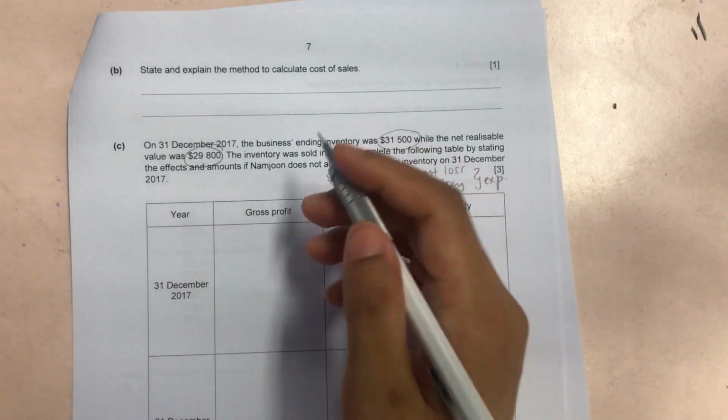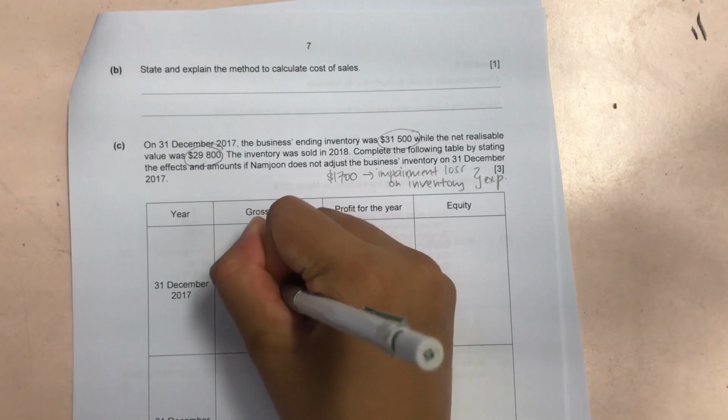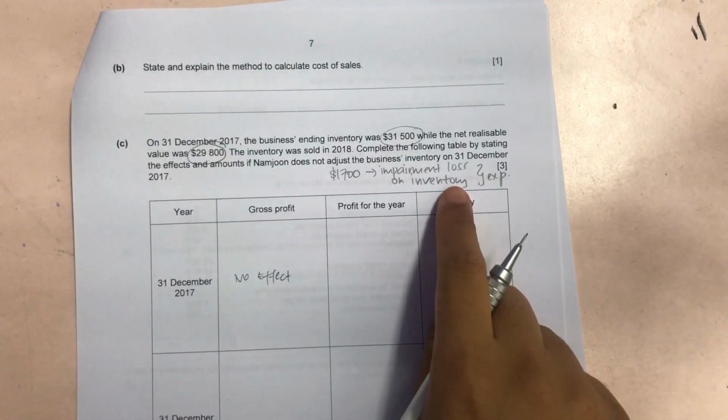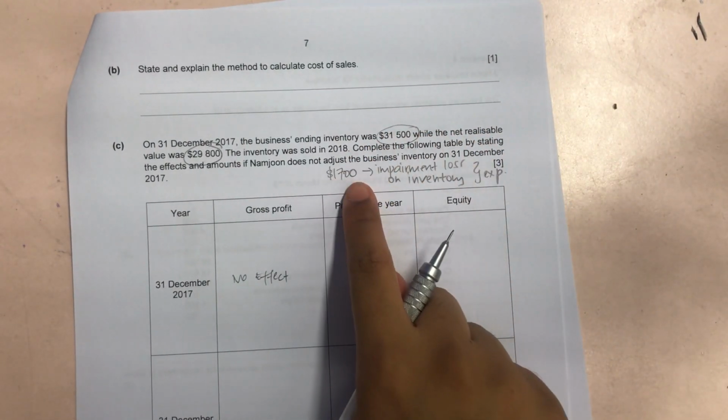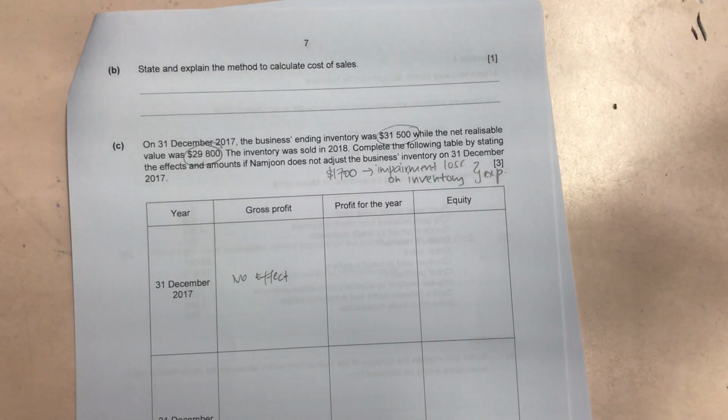So in the first year, of course, because the inventory is not sold, there is no effect. All right, so this is quite straightforward. But once you move on to the profit, now remember, you are supposed to recognize an expense. What happened if you did not recognize this expense? Your expense will be understated. It will be lesser.